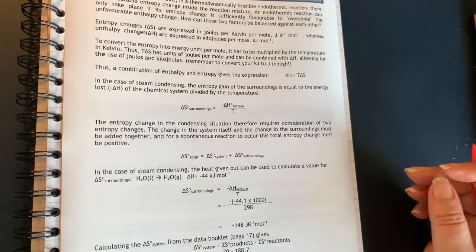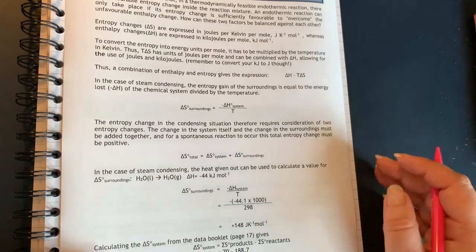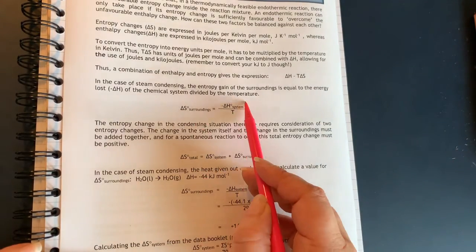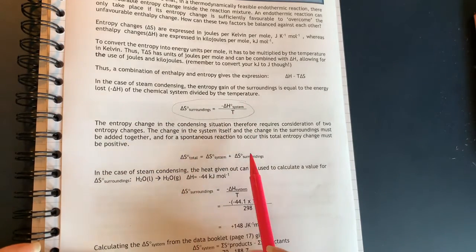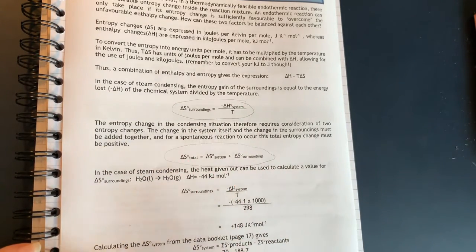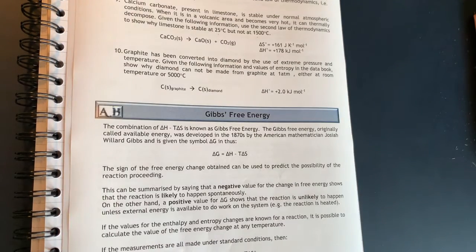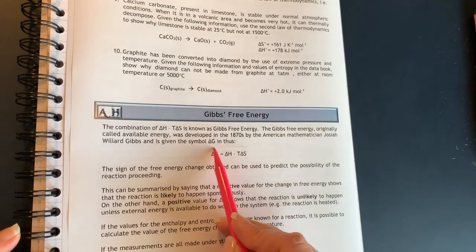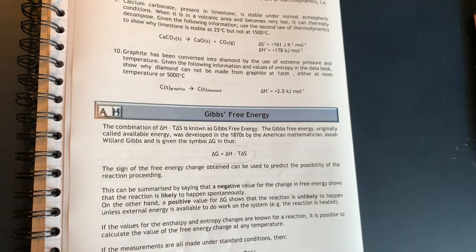The best thing about Gibbs free energy is that instead of us having to learn this and this, like we did in the previous quick test, it combines everything into one equation. This one, which is in the data booklet.